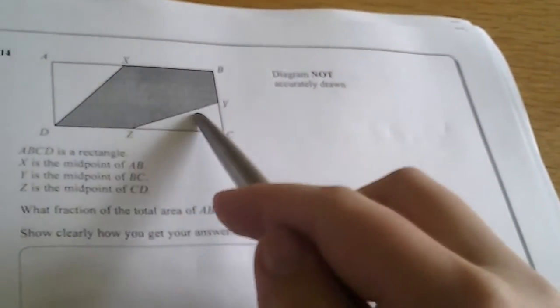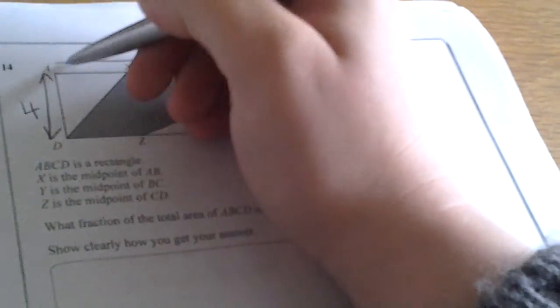Question 14, we've got to work out the fraction that's shaded. You've got 2 triangles and a rectangle, so I'm going to work out the areas of the triangles, the area of the rectangle, and take them away. The problem is you've got no numbers. Now you can do it in algebra, but I think it's a bit harder. What I like to do is assign a number to the sides and use that from there. So we're going to call the width 4, or the height 4, and the length 10.